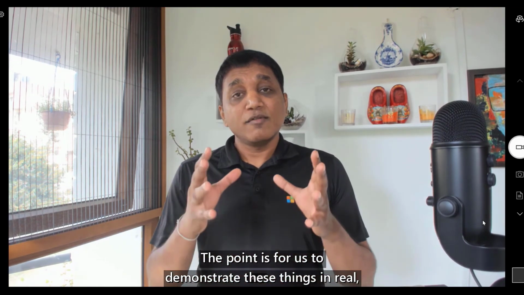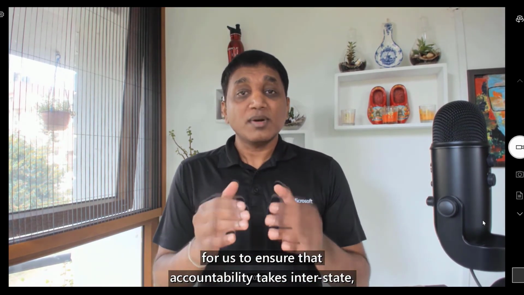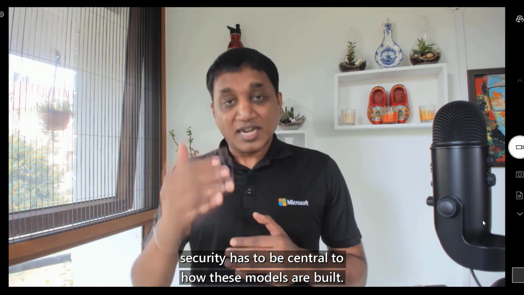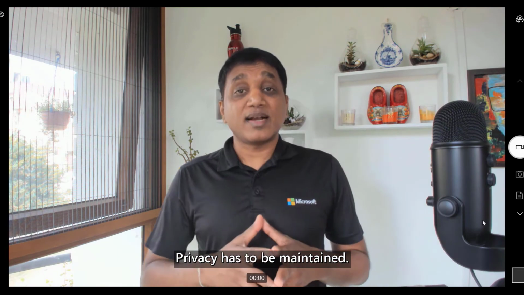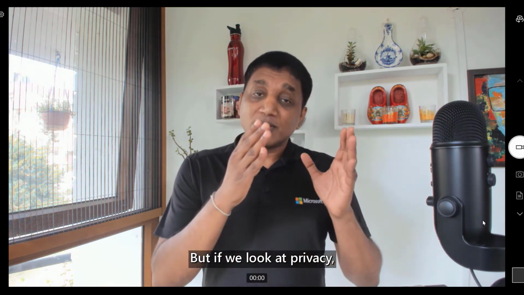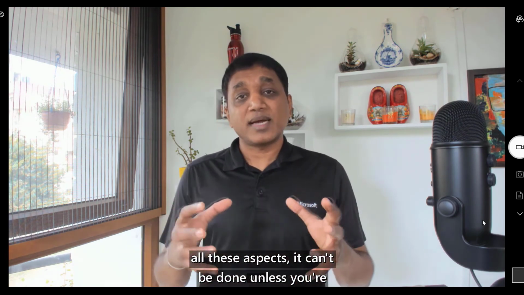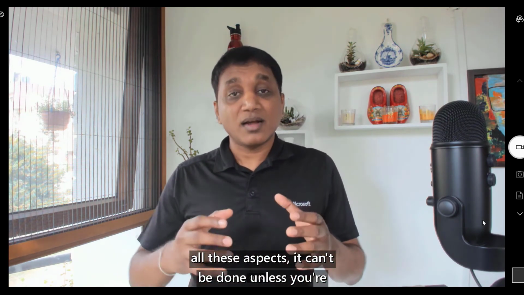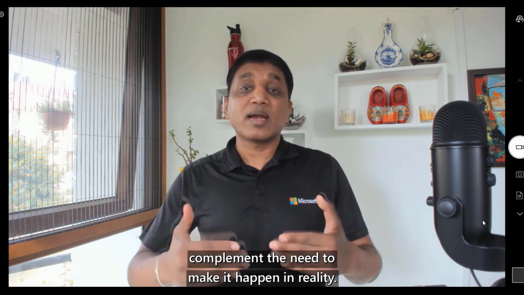The point is, for us to demonstrate these things in real, for us to ensure that accountability takes center stage, security has to be central to how these models are built, privacy has to be maintained. But if you look at privacy, security, accountability, transparency, fairness, all these aspects, it can't be done unless you're equipped with certain tools which will complement the need to make it happen in reality.